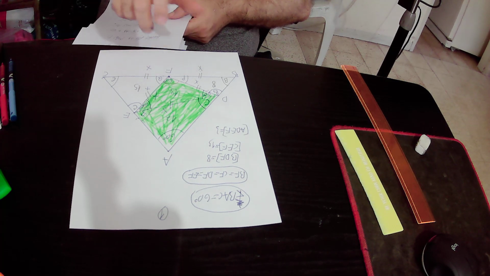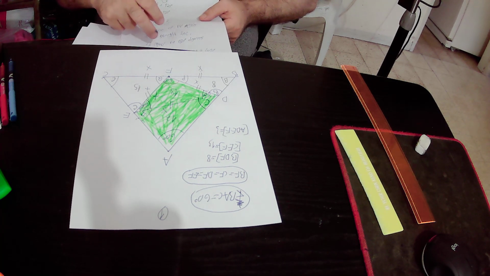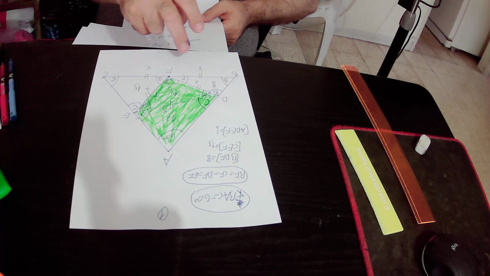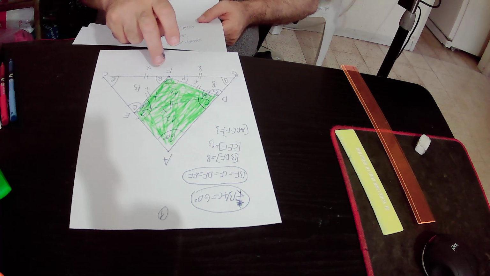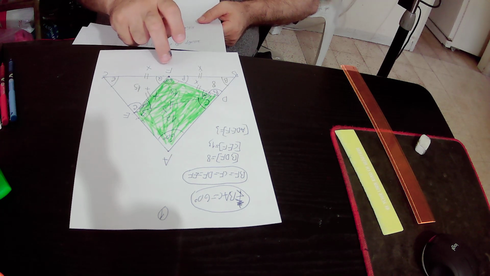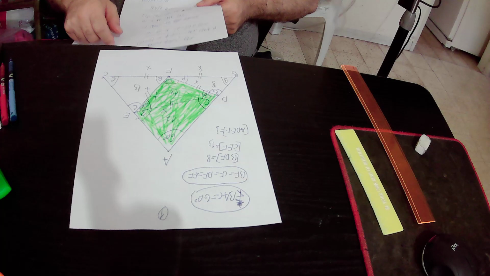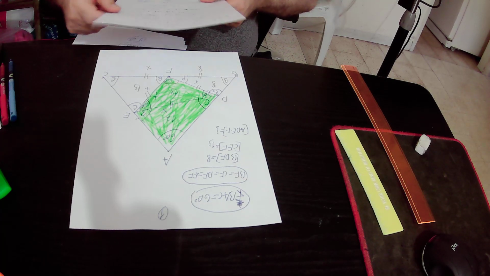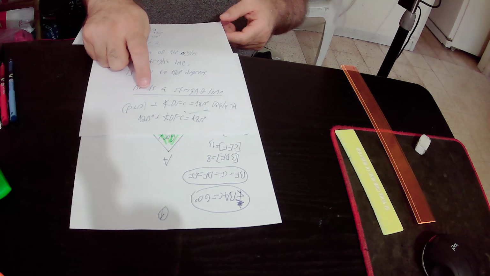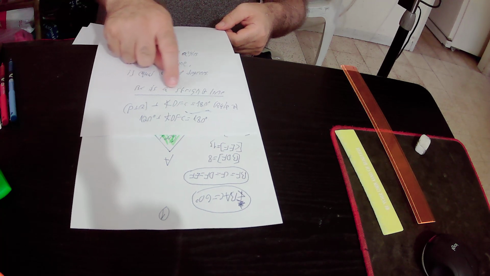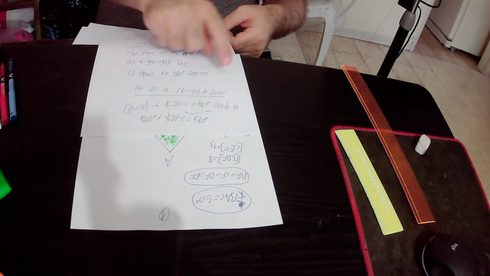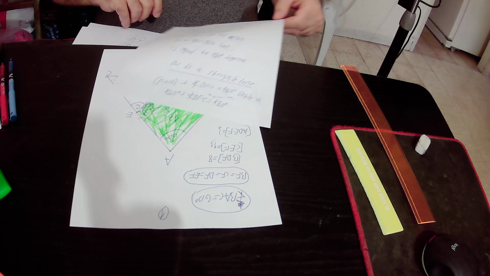So if we focus on point F on the straight line BC, P plus Q plus angle DFC must be equal to 180 degrees according to rule number 2. Okay?